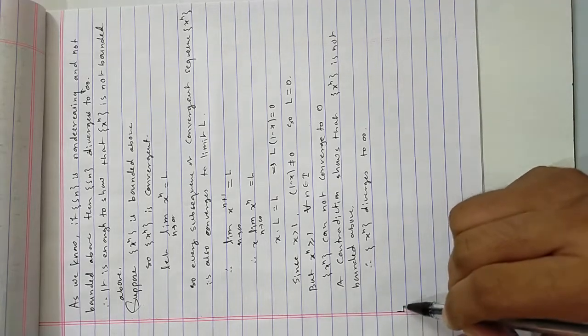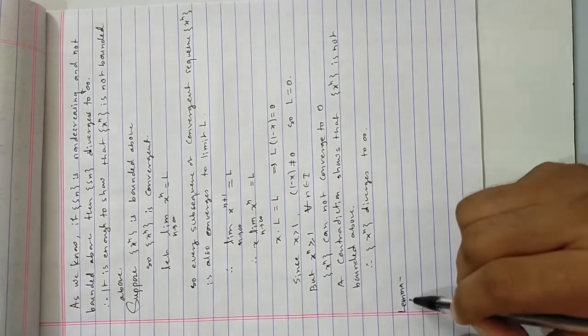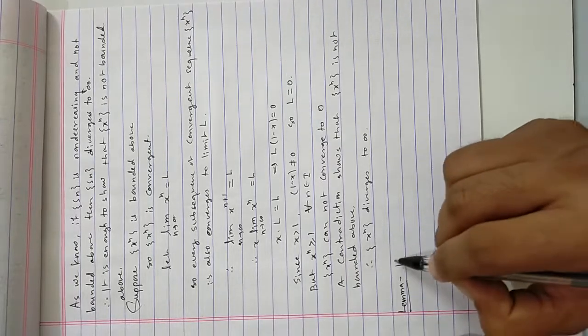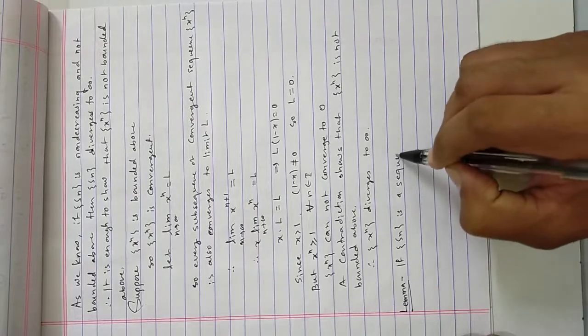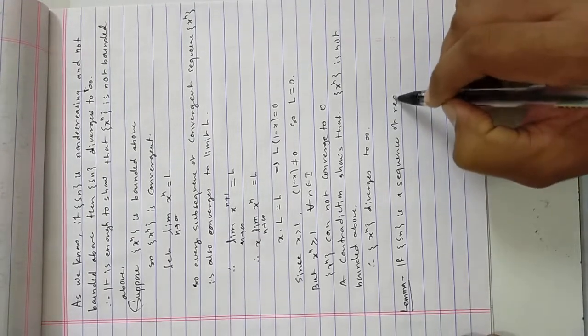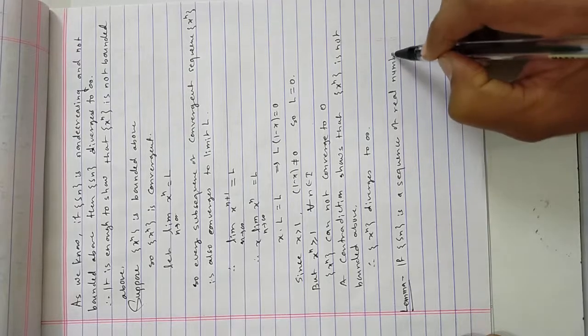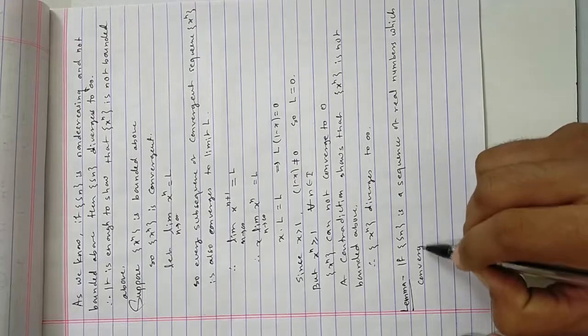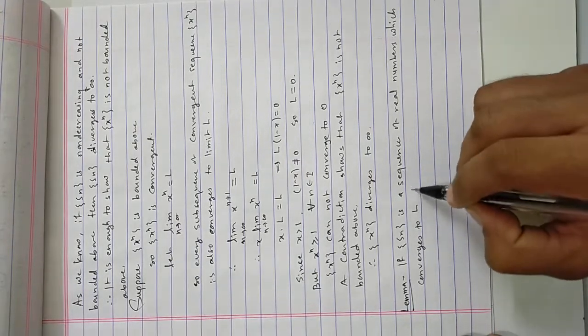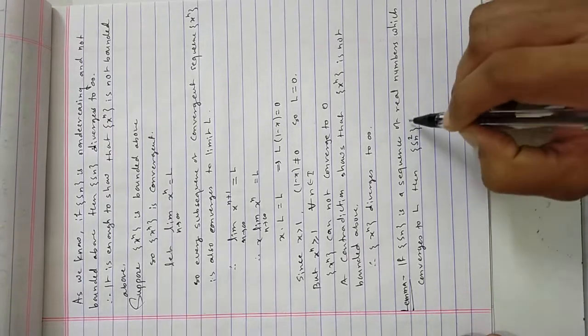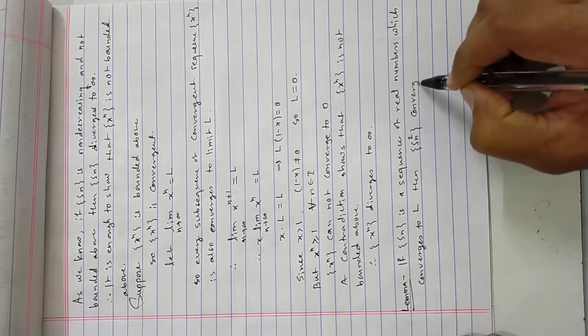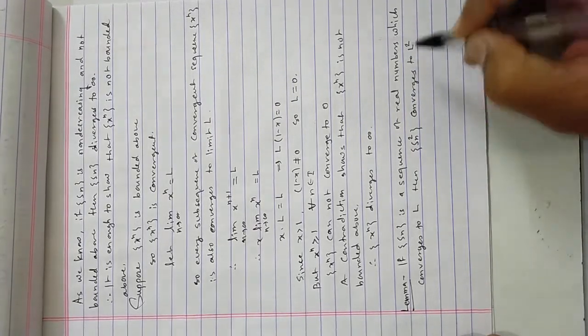So the next thing is a lemma. If the sequence Sn is a sequence of real numbers which converges to a real number L, then the sequence Sn square will converge to the square of the limit of the sequence Sn.